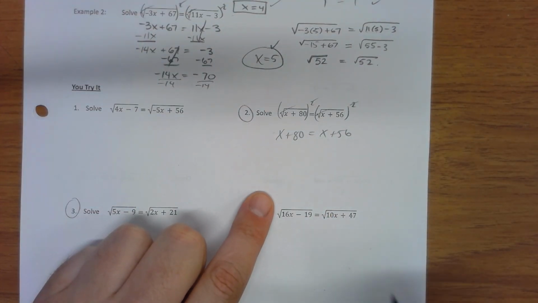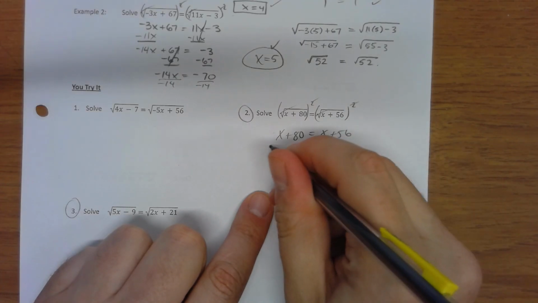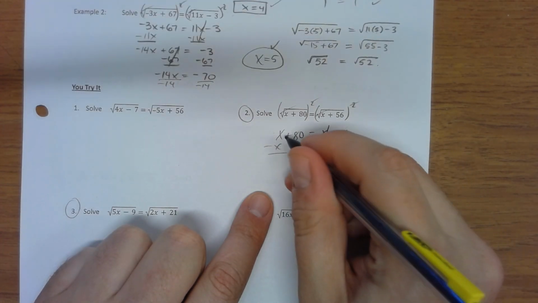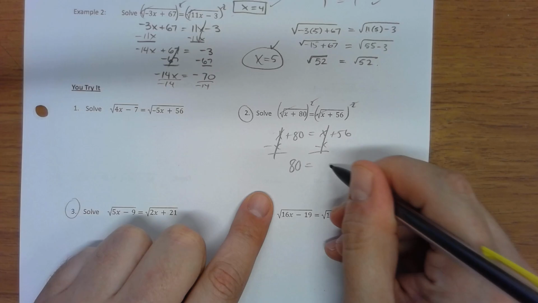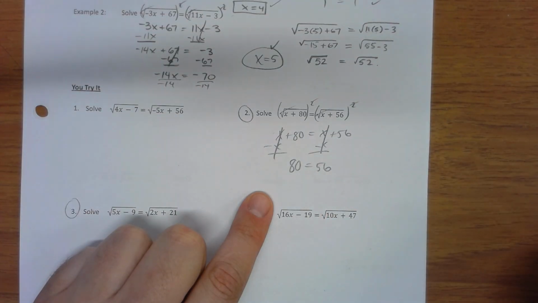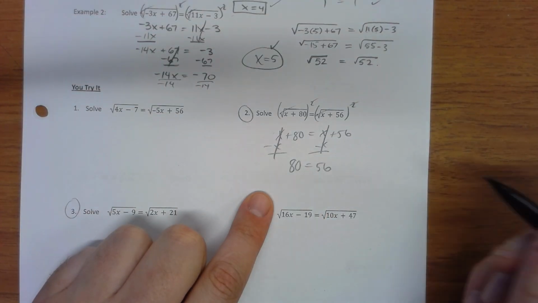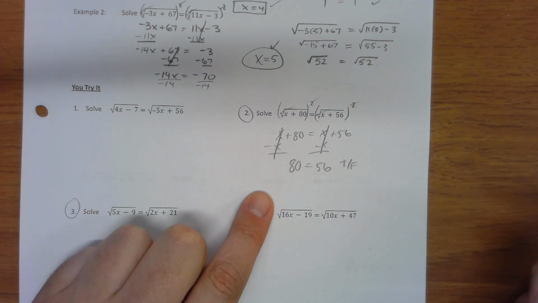It's a linear equation with x's on both sides. We're going to collect them, subtract x from both sides. Then I get 80 equals 56. Wait, where did all my variables go? When all of your variables cancel, you have a special case.